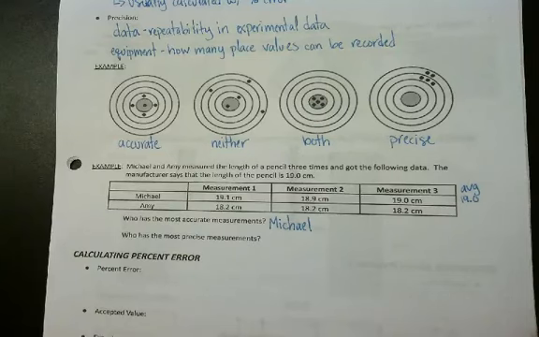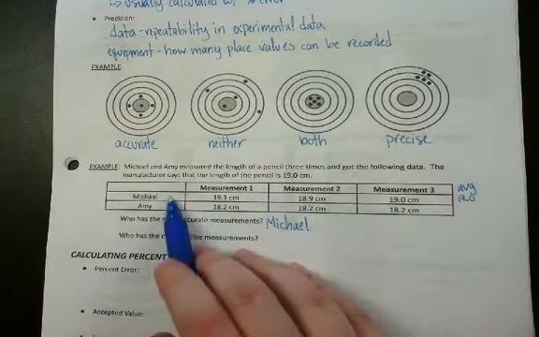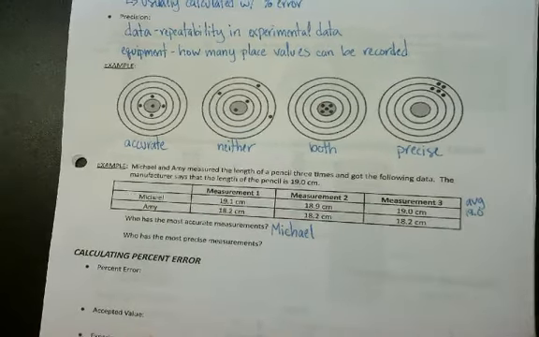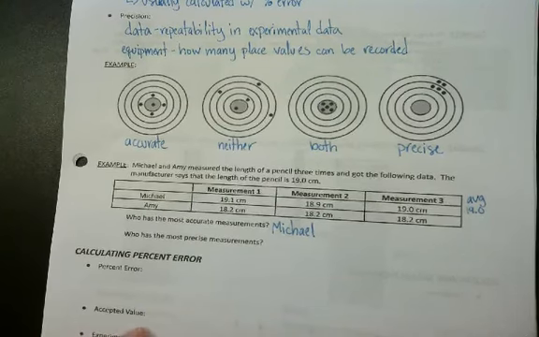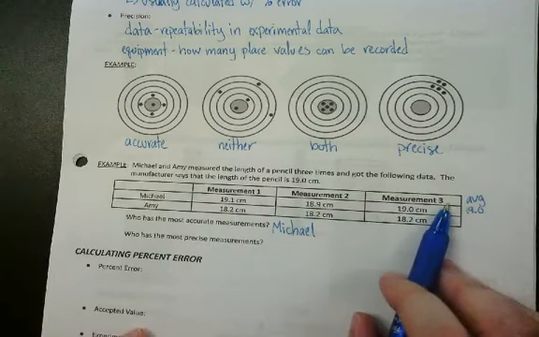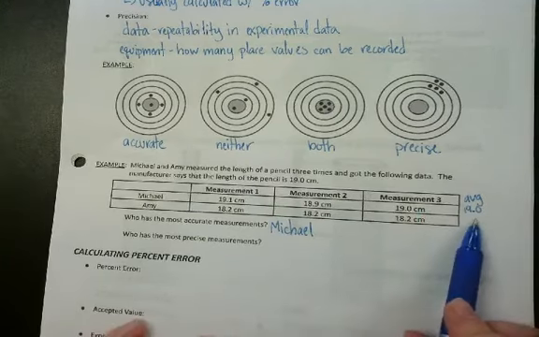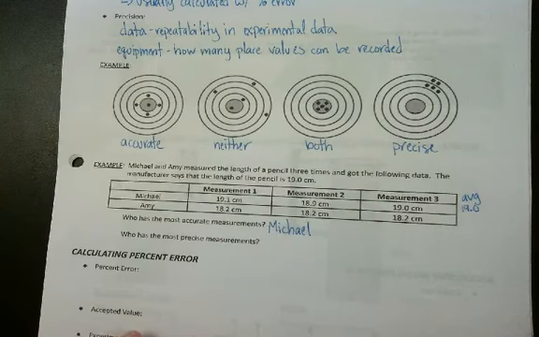Well, the thing is, over all of his measurements, whenever he averaged each one, he was still more accurate, but he's less precise. So if we're looking at who was more accurate overall, we're going to take the average. However, oftentimes we will determine accuracy or percent error based on a single measurement. However, if you're given a table and you want to know overall who was more accurate, you're going to take the average. Okay? And then who was more precise?